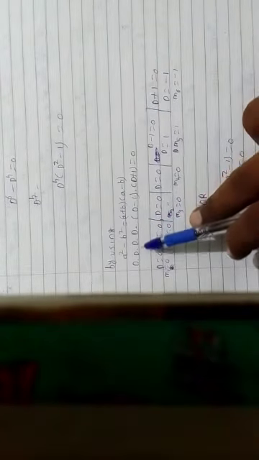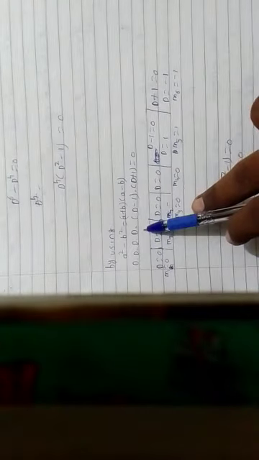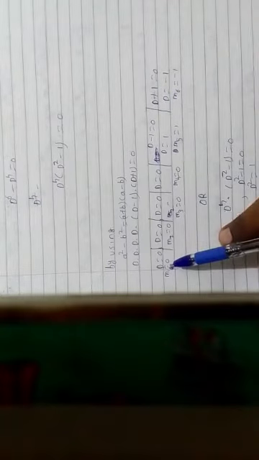By equating to 0 we can get d is equal to 0, d is equal to 0, d is equal to 0, d is equal to 0, and d minus 1 is equal to 0, and also d plus 1 is equal to 0. d minus 1 is equal to 0 means d is equal to 1, and d plus 1 is equal to 0 means d is equal to minus 1. So our m1 is equal to 0, m2 is equal to 0, m3 is equal to 0, m4 is equal to 0, and our m5 is equal to 1, and m6 is equal to -1.